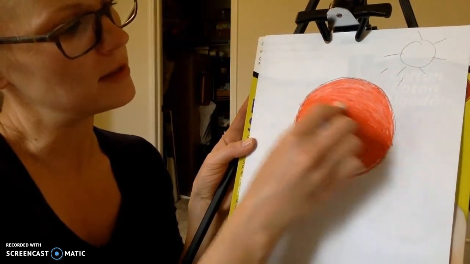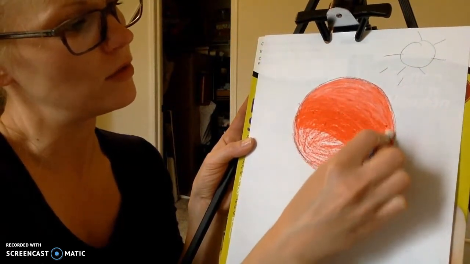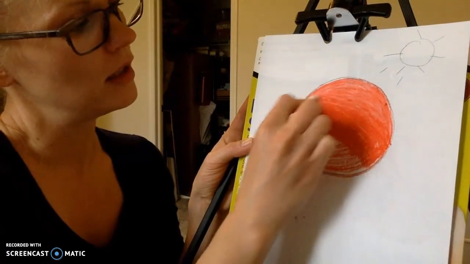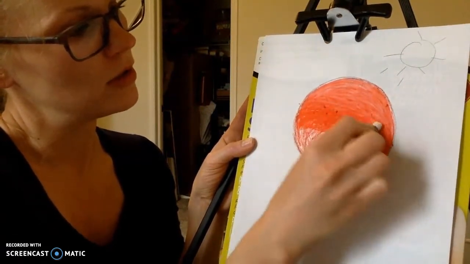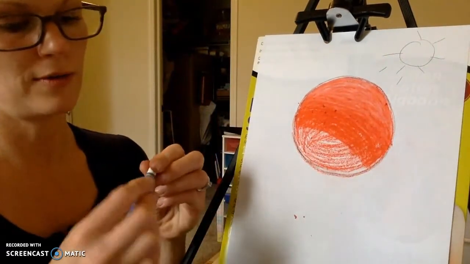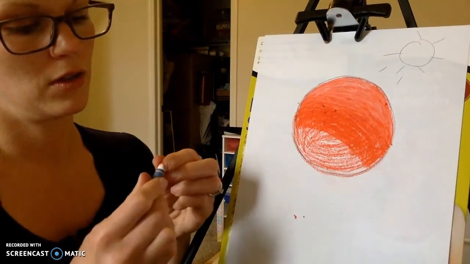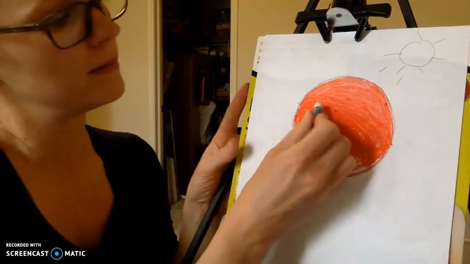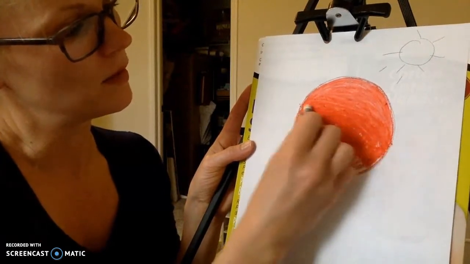Remember, white oil pastels get dirty really quickly, so if you need to clean the tips, you can do so with a paper towel, or even your finger works too. All right.